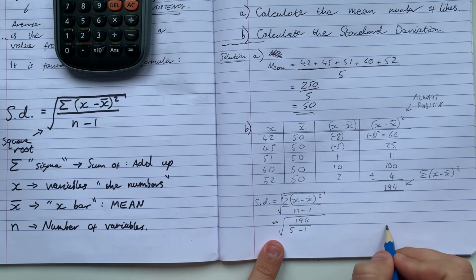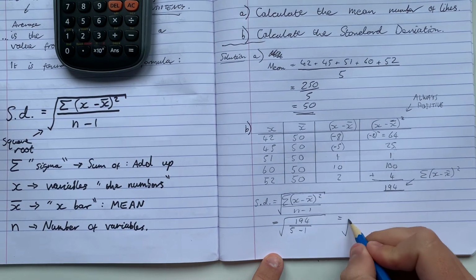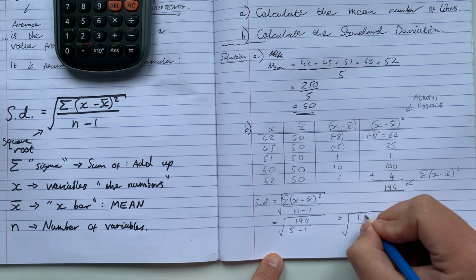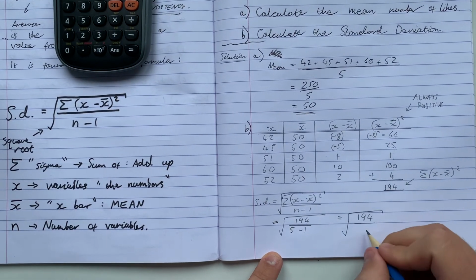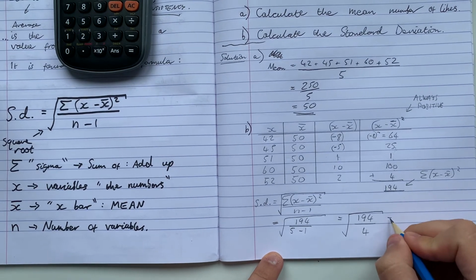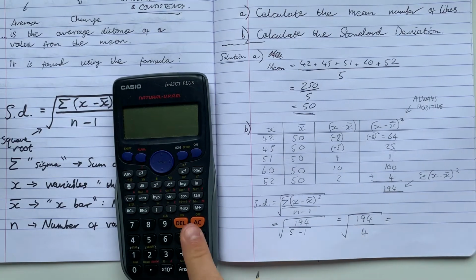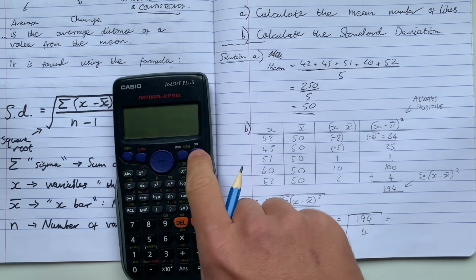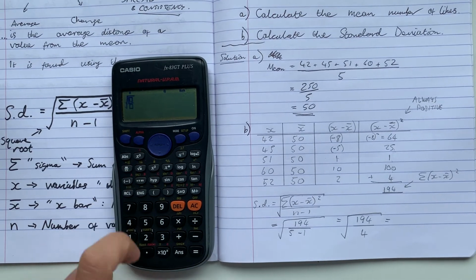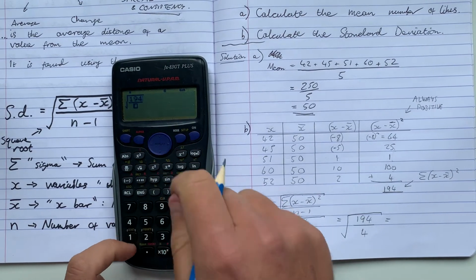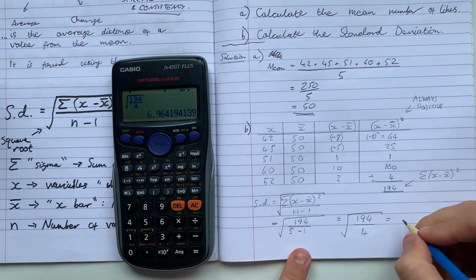Don't like doing it across the way, but we are running out of space, so I will do it across the way just this one time. So that equals square root of 194 over 5 minus 1, which gives you 4. And notice that we've done all these difficult calculations, but this is the first time I've actually touched my calculator here. Turn it on, square root button, fraction button, 194 over 4, hit equals, and it gives us this.